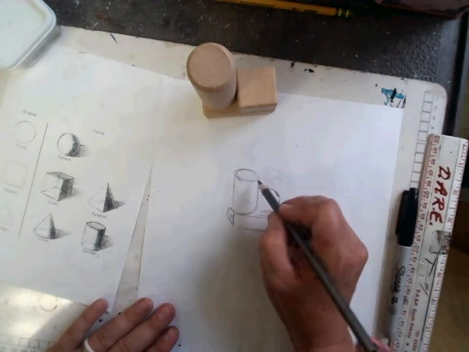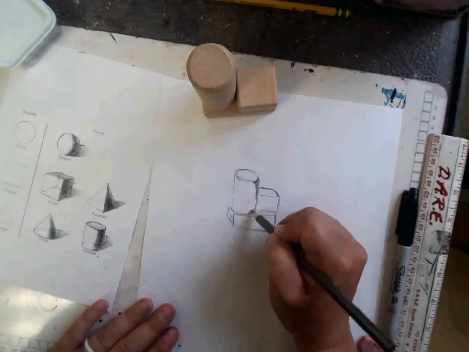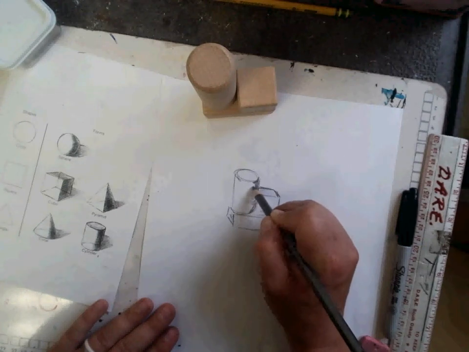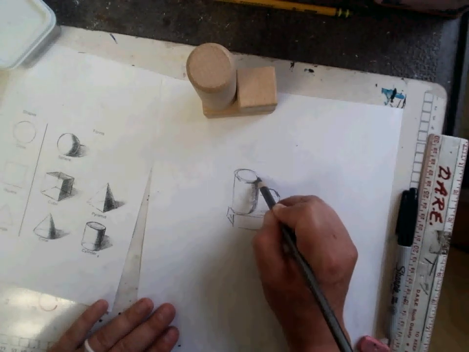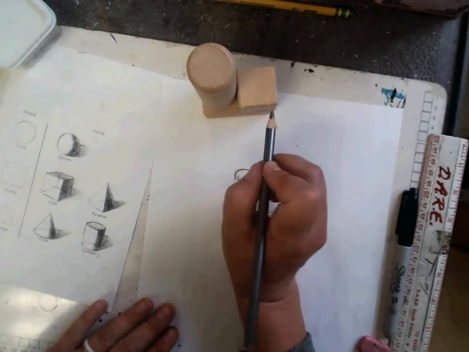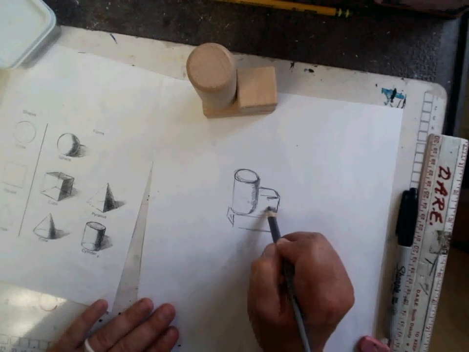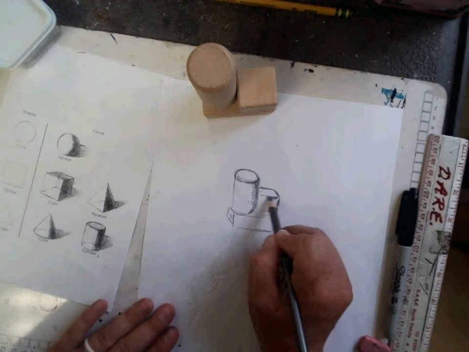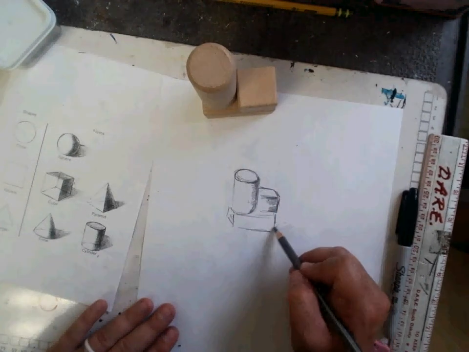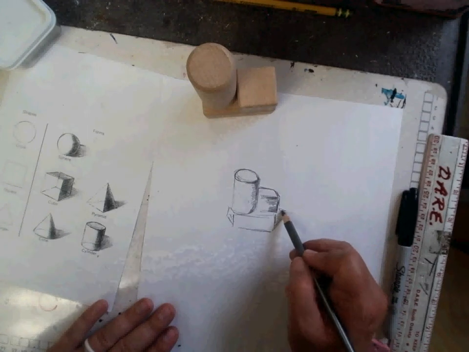And I'll need to shade the picture I made of my sculpture that I did in 3 dimensions. I notice it's darker on this side, away from the light. And my cast shadow is going out this way, away from me.